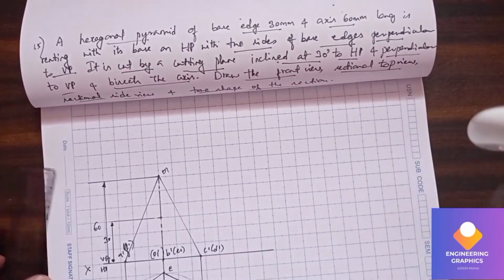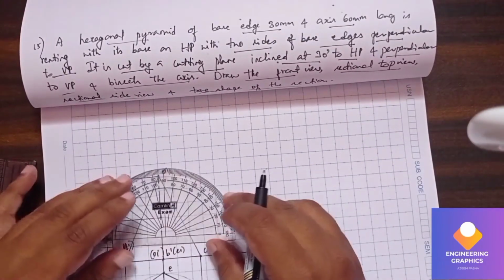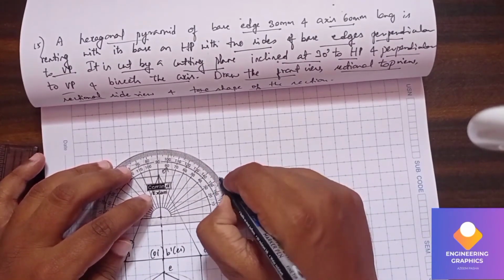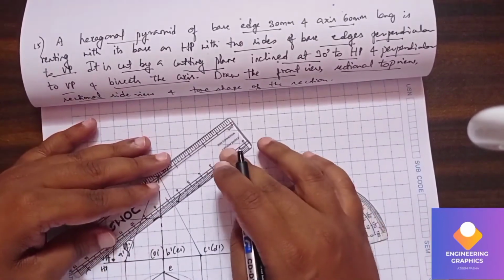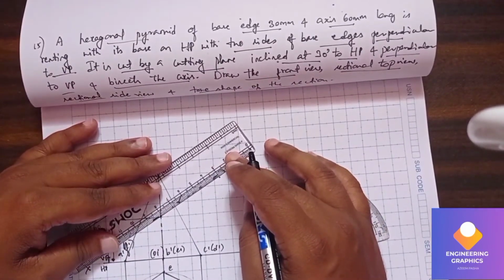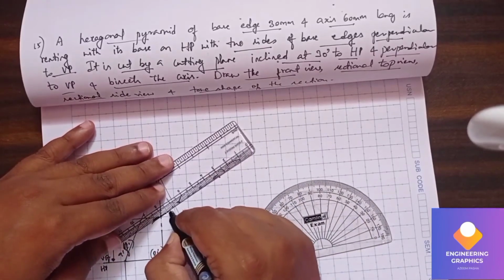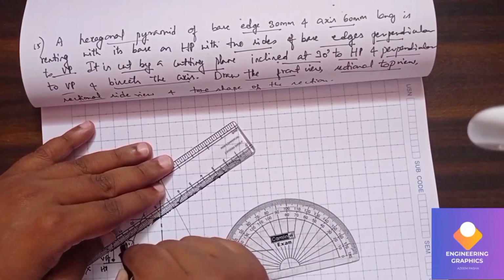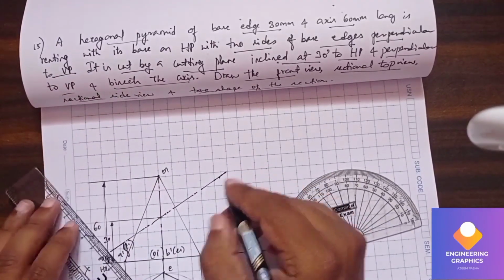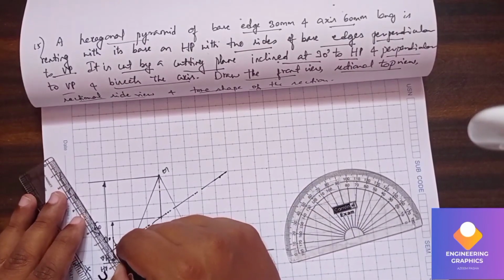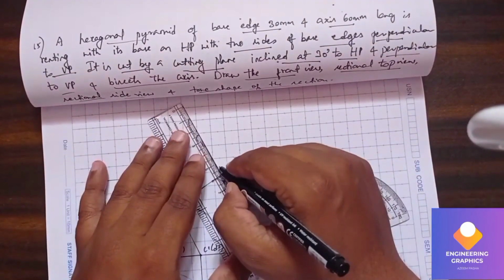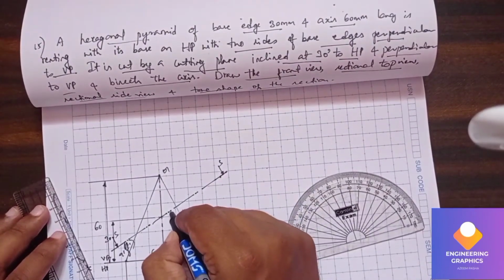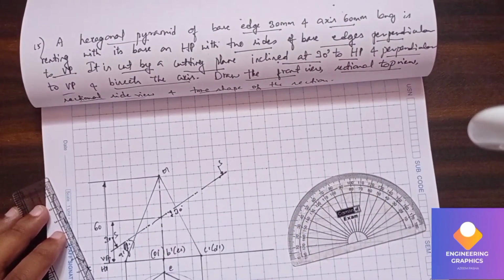Okay, so we have to draw an angle line for 30 degrees. See, it is cutting at an angle of 30 degrees. Okay, so it is done.